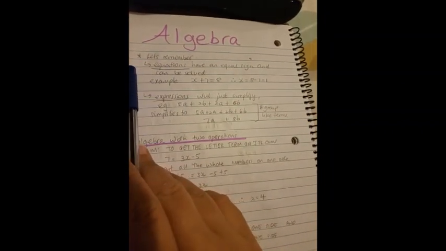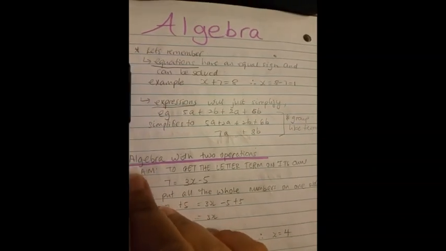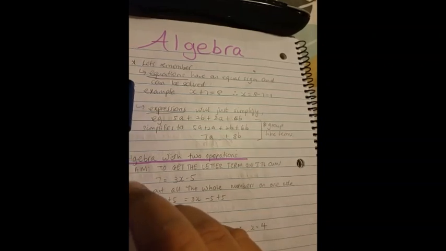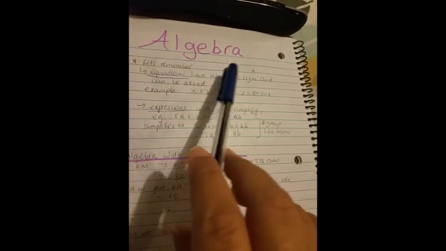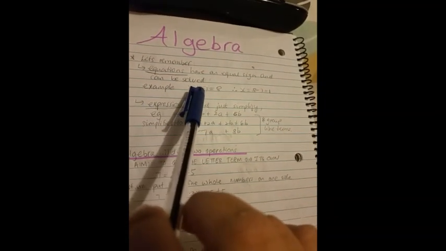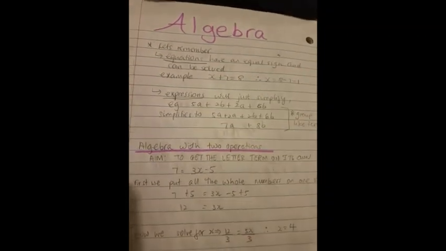Alright, so two things to remember jumping off the bat. An equation has an equal sign and it can be solved. I wanted you all to know the difference between an equation and an expression. So an equation will have an equal sign and it can be solved. So for example, where you have x plus 7 is equal to 8.